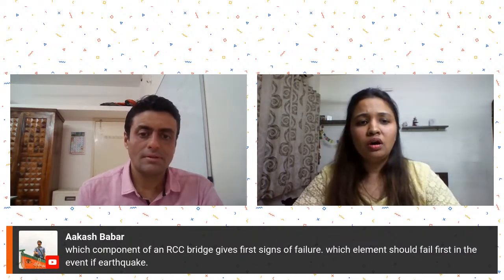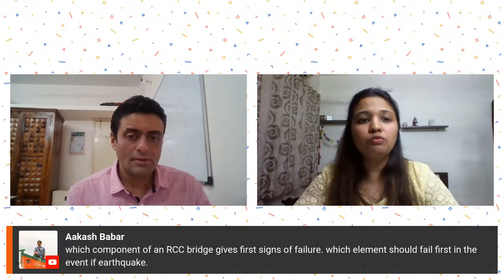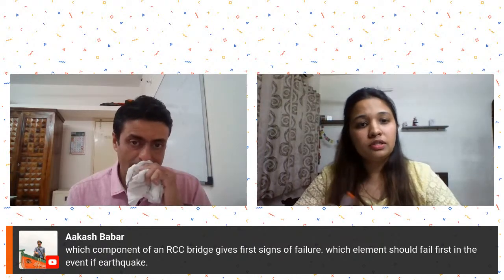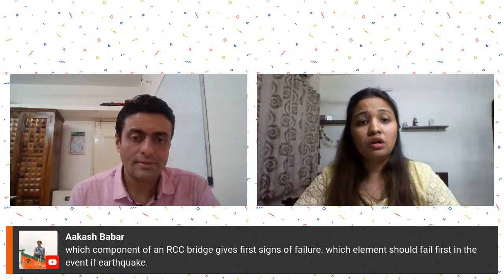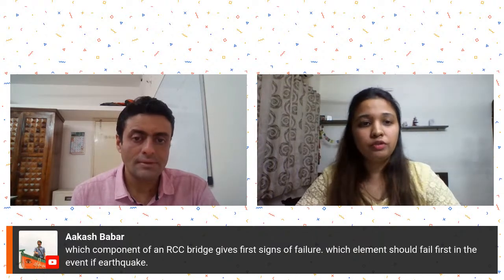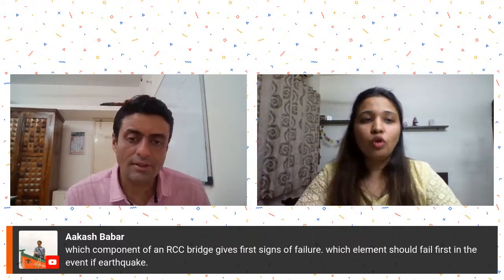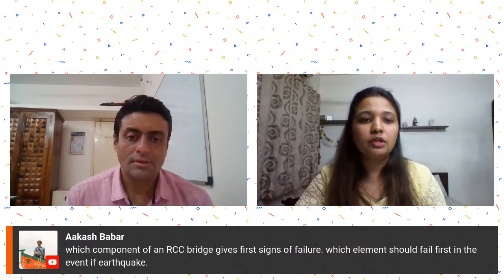You cannot say which component gives the first sign of failure, because it depends on what kind of failure it is. If there is a settlement of foundation, then you'll see a crack in the pier. Also, if there is a failure of bearing, you'll see the effect in piers. So most of the times, to assess, you should look closely at the piers and the bearings. If there is sagging, a capacity failure of girders, you can visually see the deflection in the girders. Depending on what type of failure is there in the bridge, the different component will give its indication.